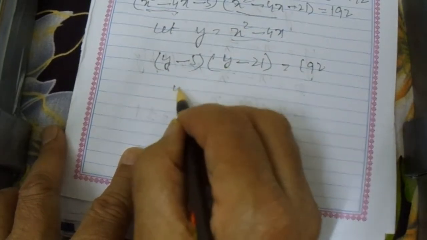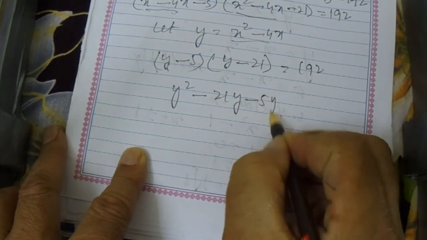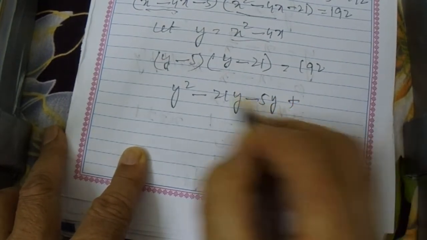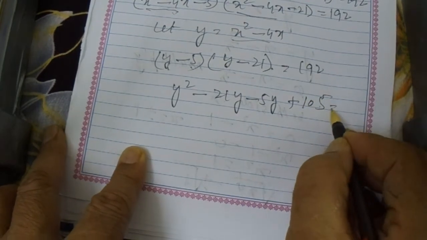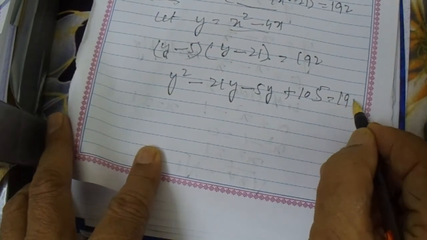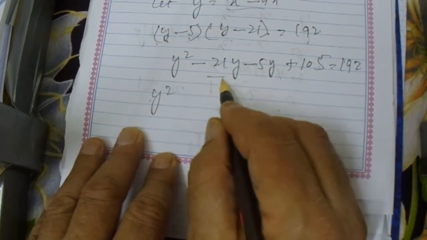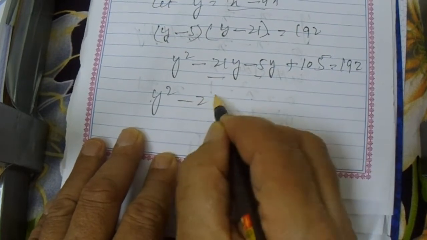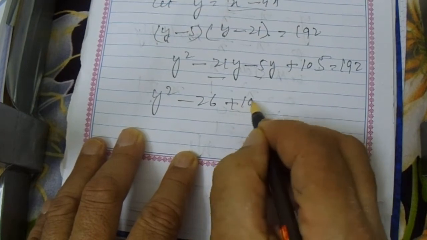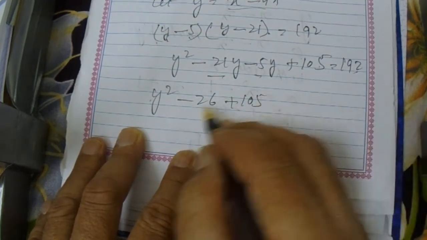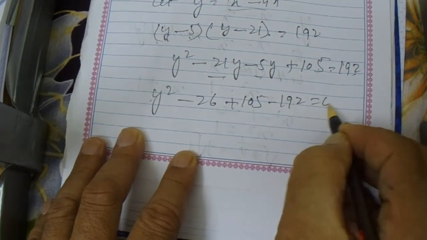Y times y is y square, and minus 21y and minus 5y, and plus 5 times 21 is 105, is equal to 192. Now y square minus 26y plus 105, and 192 will go to the left side: minus 192 is equal to 0.